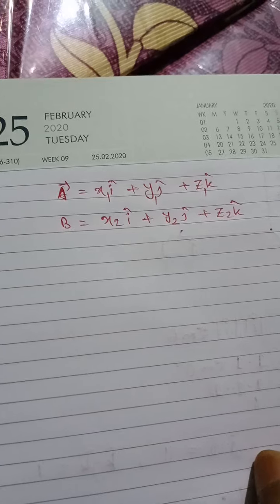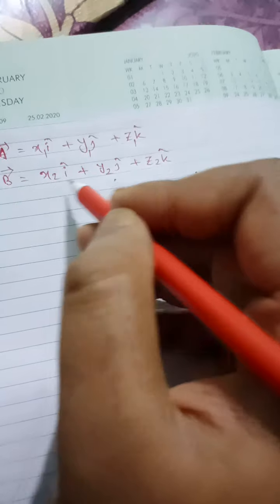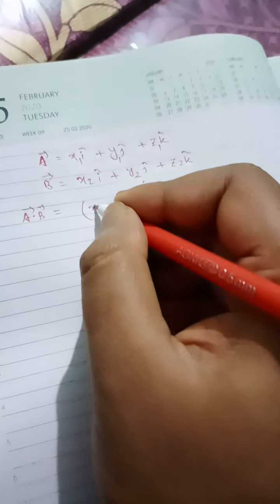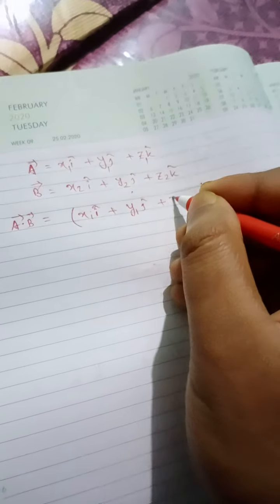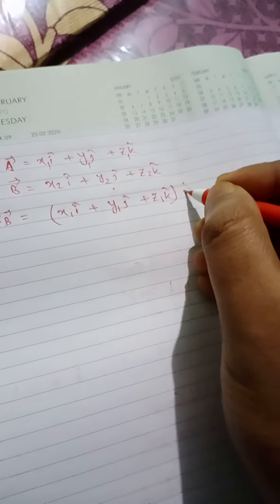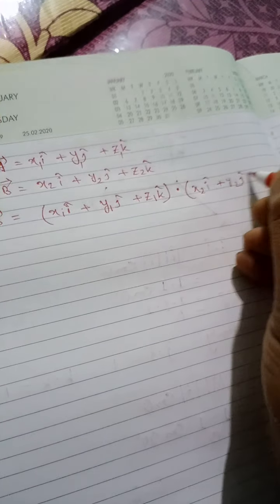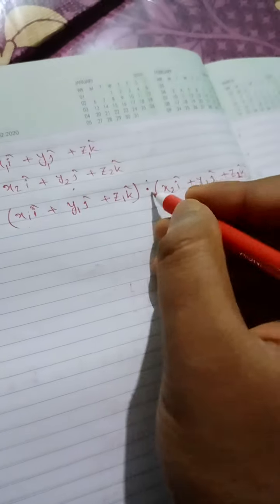Now here we do one dot product between these two vectors, vector a and vector b. Vector a is x1 i cap plus y1 j cap plus z1 k cap, vector b is x2 i cap plus y2 j cap plus z2 k cap. If we do the dot product between these two vectors, a dot b, a means x1 i cap plus y1 j cap plus z1 k cap, dot b means x2 i cap plus y2 j cap plus z2 k cap.